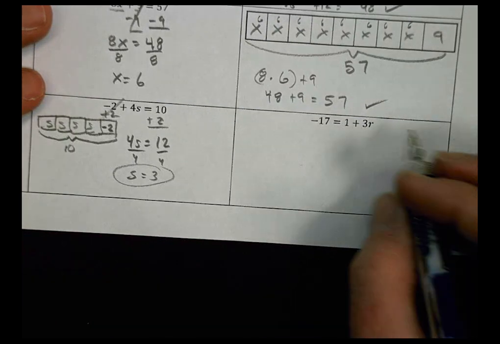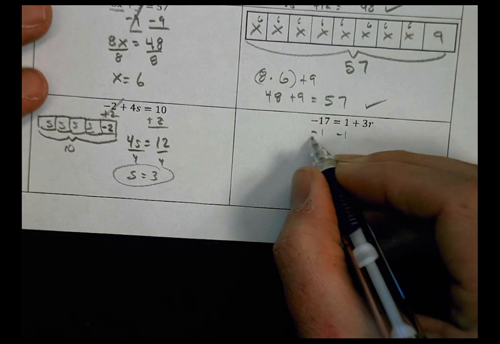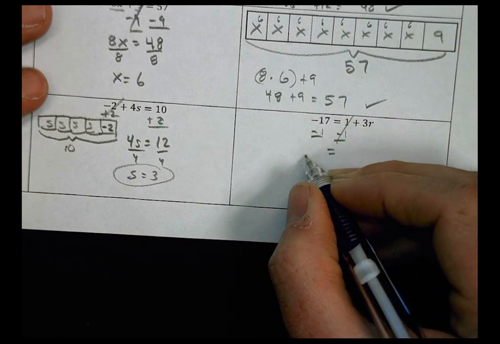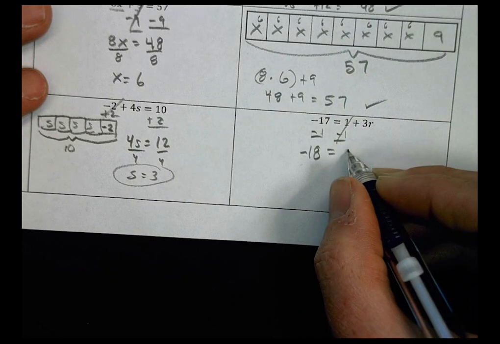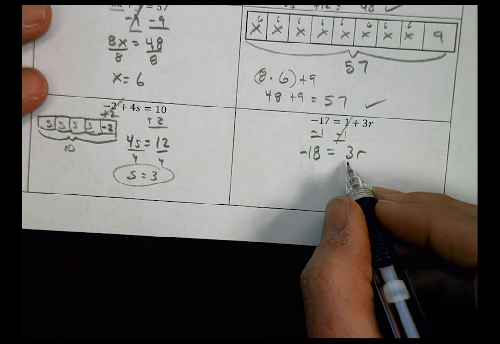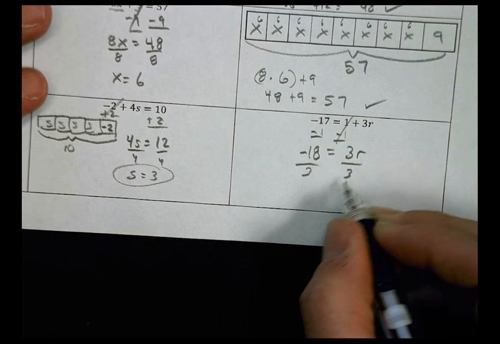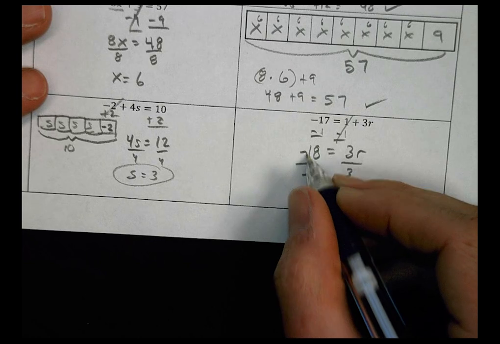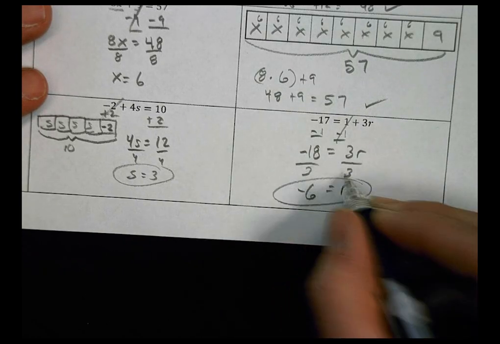And our last one here, we're going to subtract 1 from both sides to make that go away. Negative 17 and negative 1 is a total of negative 18 equals 3r. We're going to divide both sides by 3 so that r equals 18 divided by 3 is 6, but a negative divided by positive is a negative.